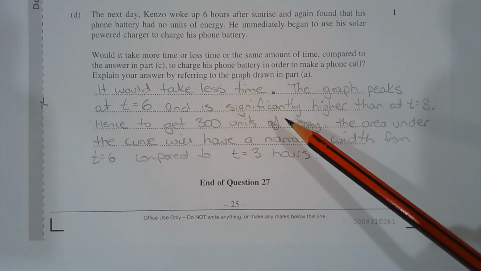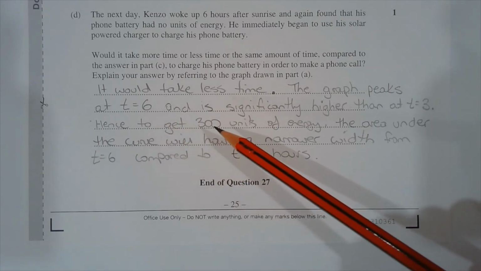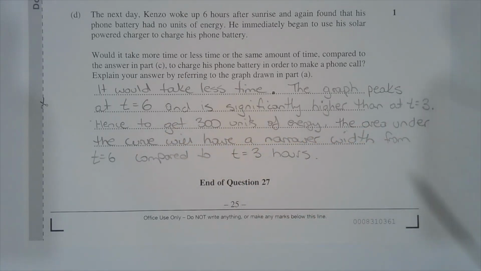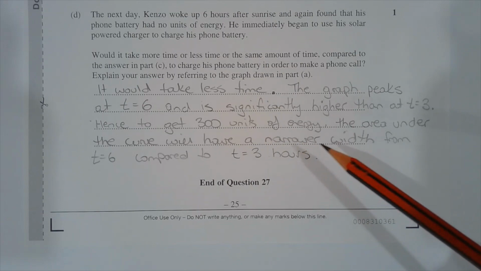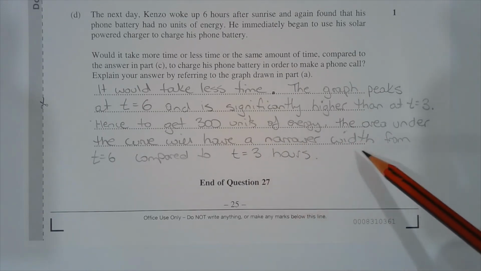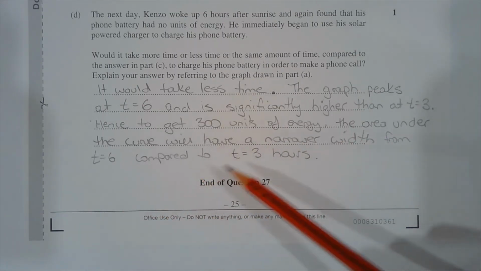It would take less time. The graph peaks at t equals 6 and is significantly higher than at t equals 3. Hence, to get 300 units of energy, the area under the curve will have a narrower width from t equals 6 compared to t equals 3 hours.